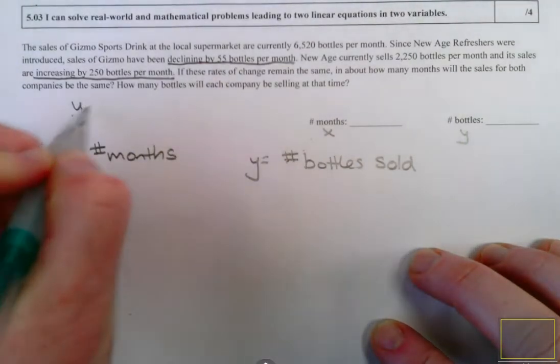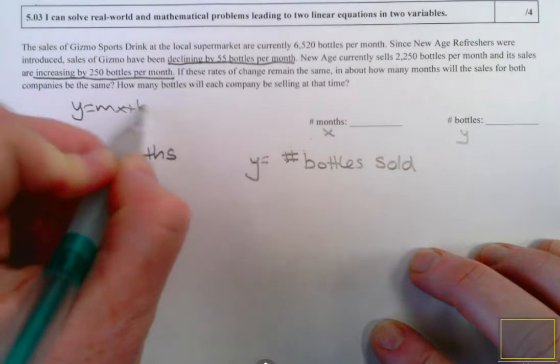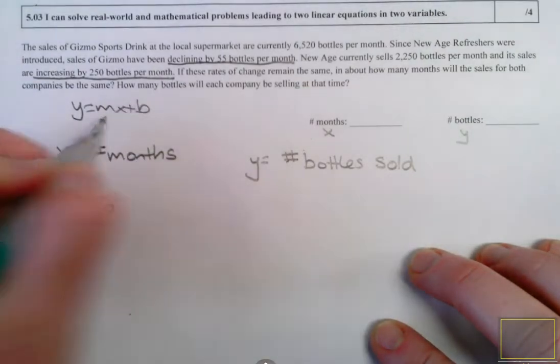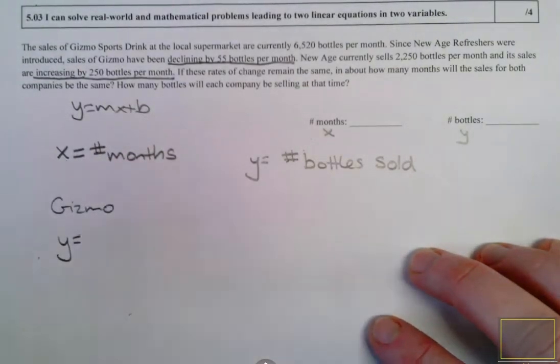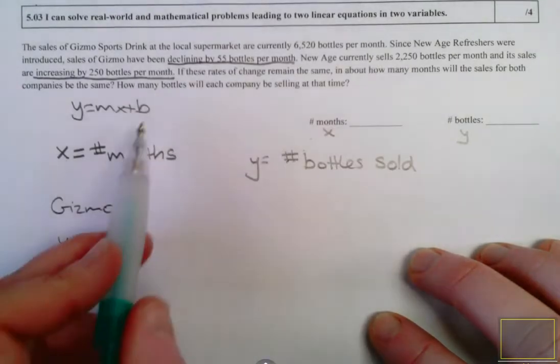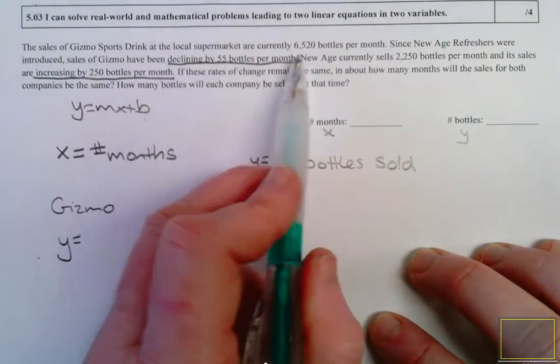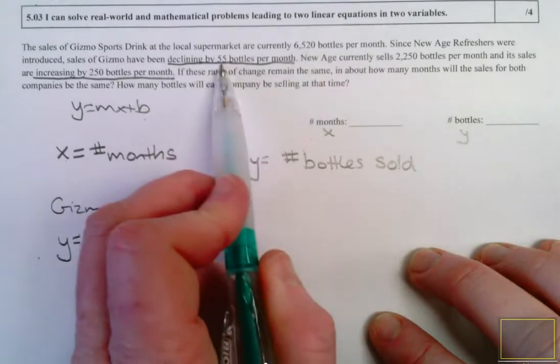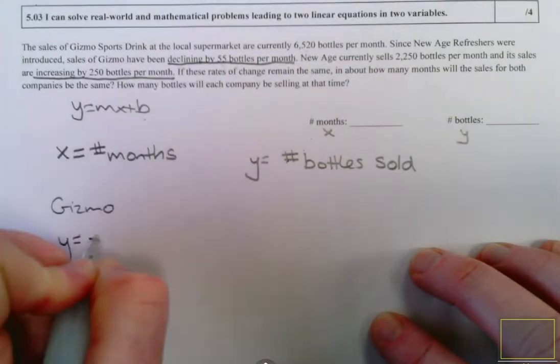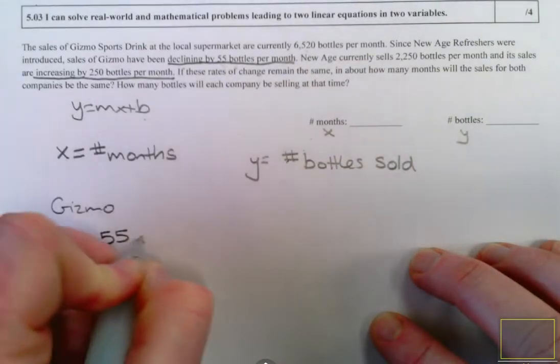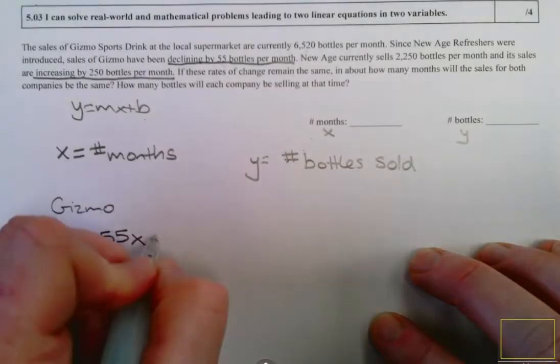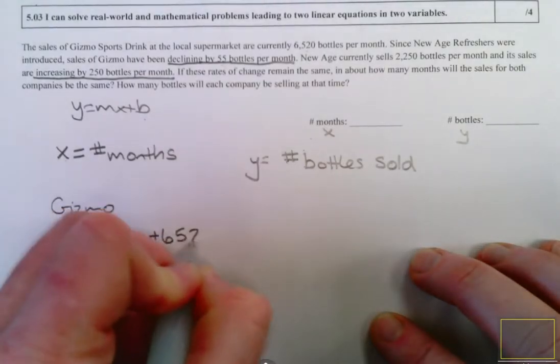Remember, y equals mx plus b. b is our beginning amount, and m is our growth rate or decline rate. It could be decline. So my b value, my beginning amount for Gizmo, is 6,520, declining by 55. So we're going to have negative 55 for every month that passes, and we have 6,520 that we started with.